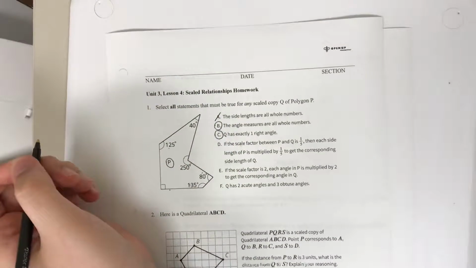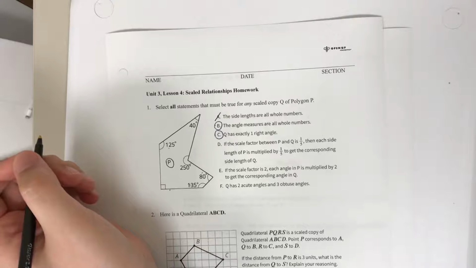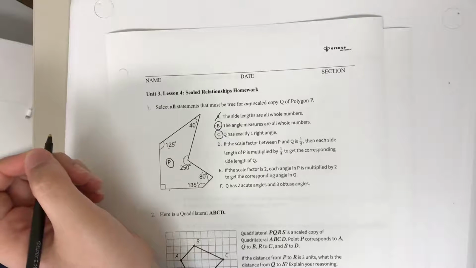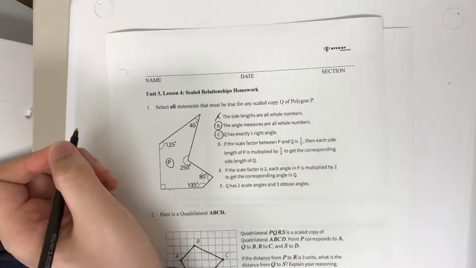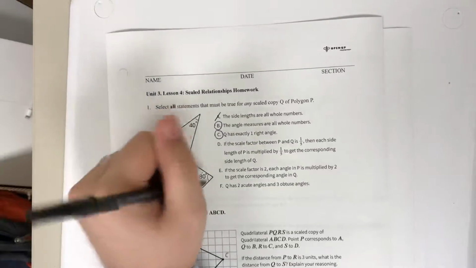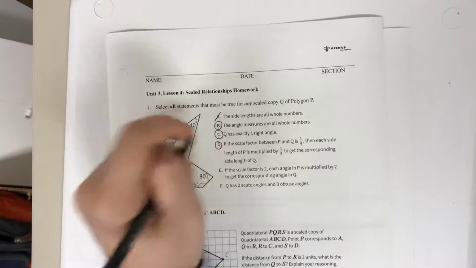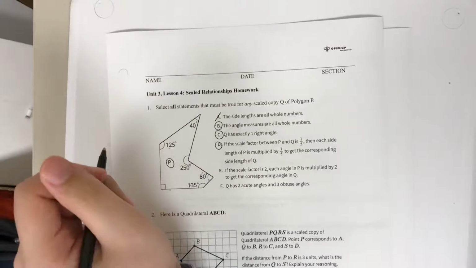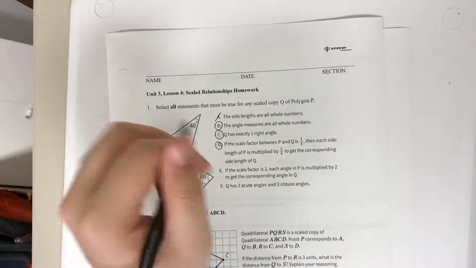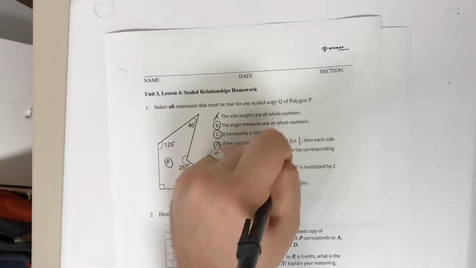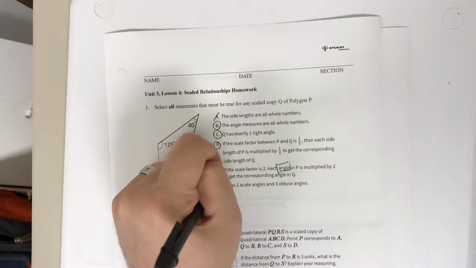If the scale factor between P and Q is 1/5, then each side length of P is multiplied by 1/5 to get the corresponding side length of Q. True, if we know the scale factor is 1/5, then each of those side lengths have to be multiplied by the same number. That's also a true statement. If the scale factor is 2, each angle, see this is a no, each angle is not affected by scale factor.